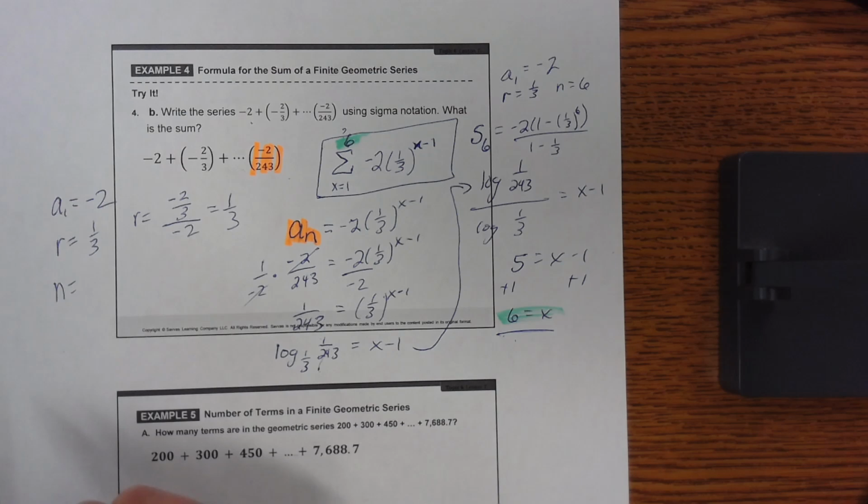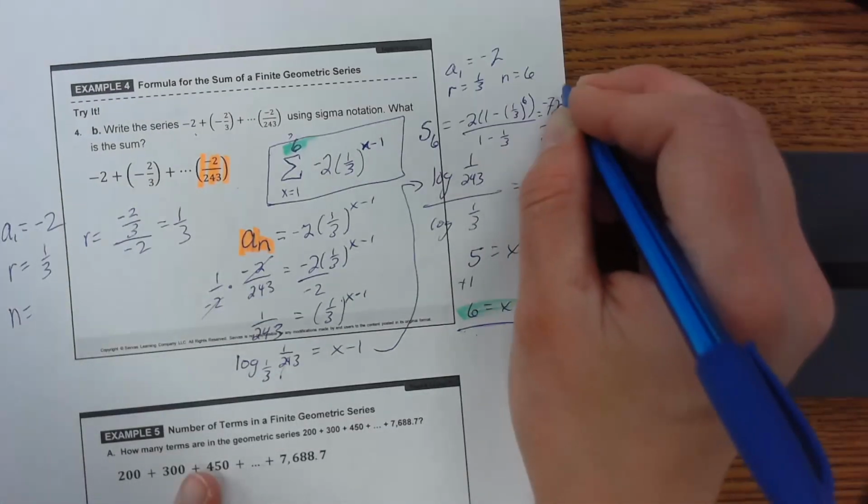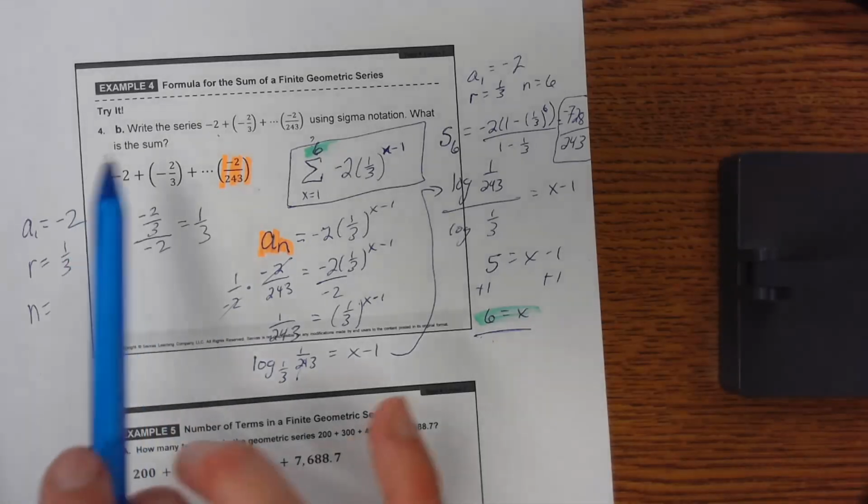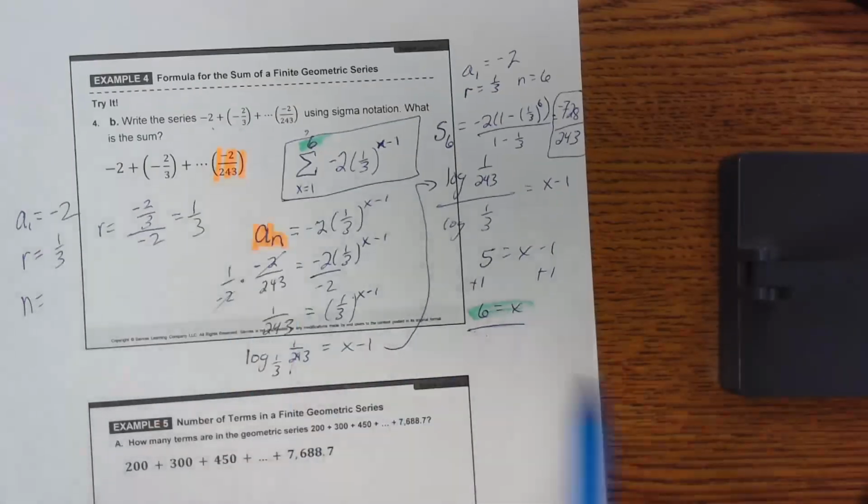About -728 over 243, which negative should make sense, right? Because they are all negative.